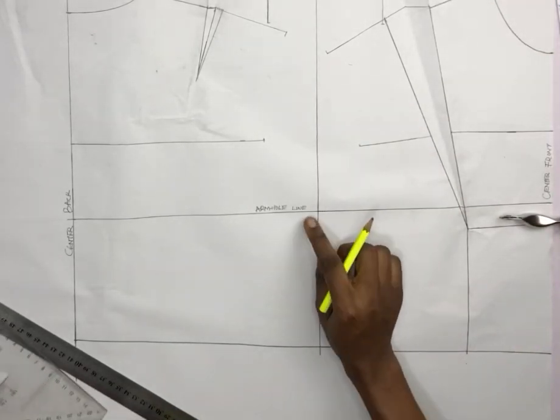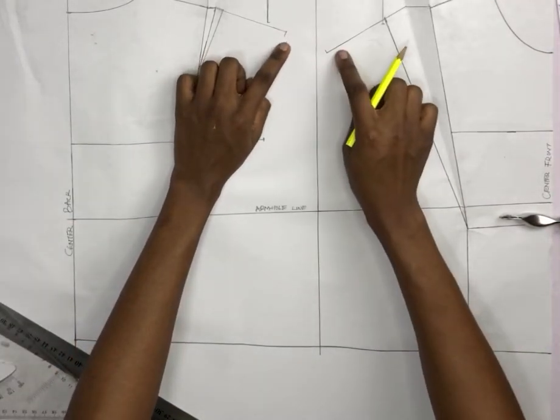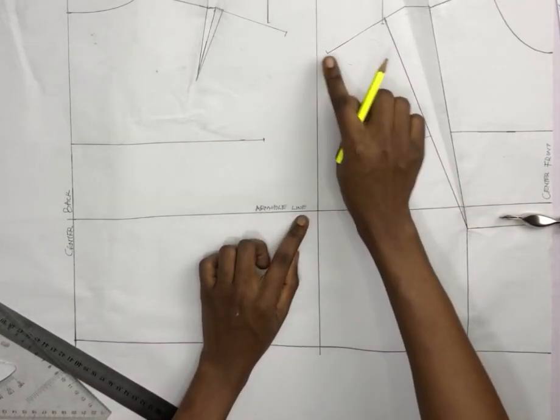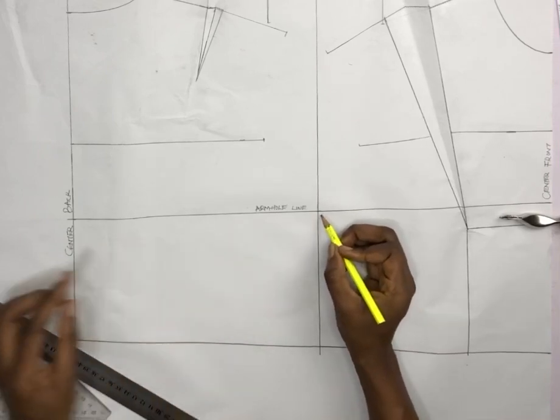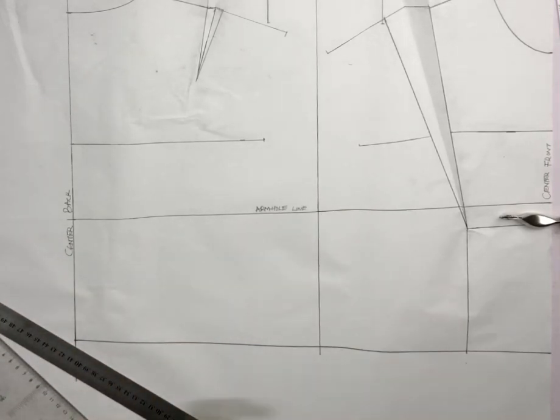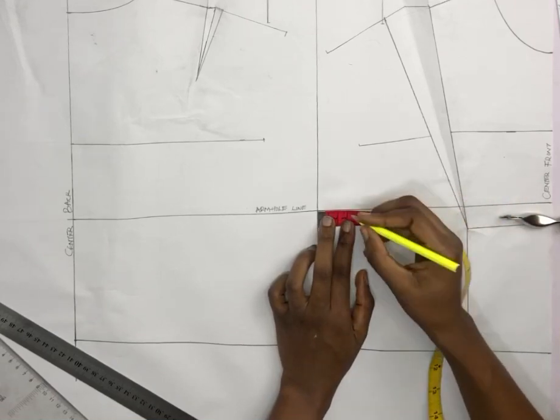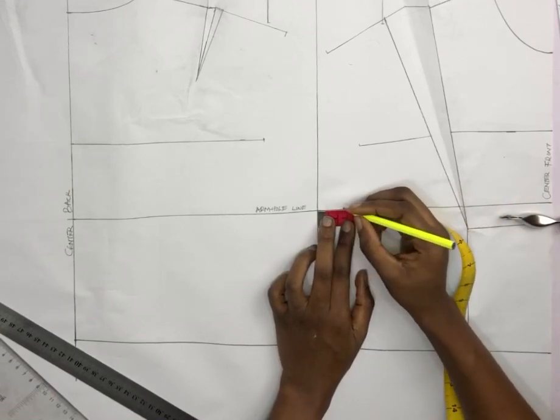So next up is to link our shoulder lines on the front and the back to the armhole line to get the armhole curve. So what I want to do on the front is I'm going to measure 1.5 cm, or let's say 2 cm. I'm using 2 cm away from the mid bodice line.